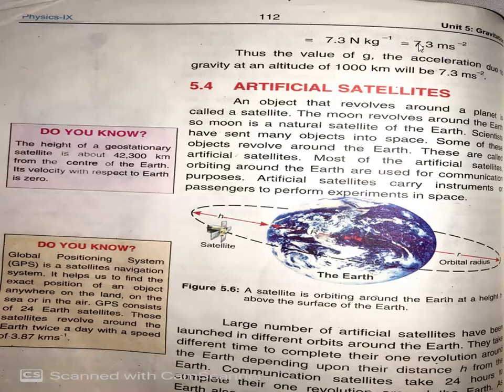But in this case, since the body is 1000 kilometers away from the surface, its value is decreasing to 7.3 meter per second square. So this is the end of the numerical.